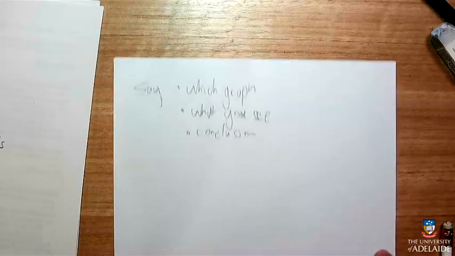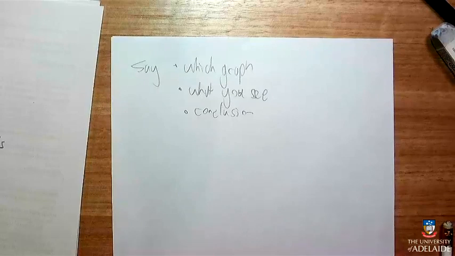So sometimes the psychology of writing exams is a good thing to know because it helps you predict what might be in the exam. All right, so that's the whole of regression.